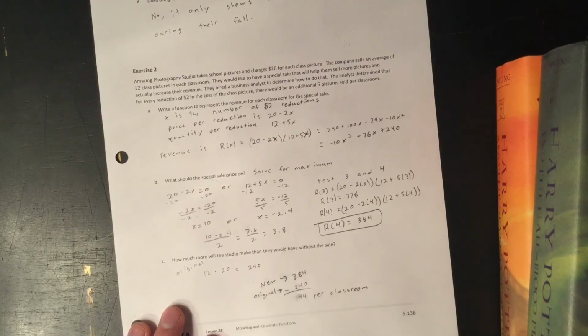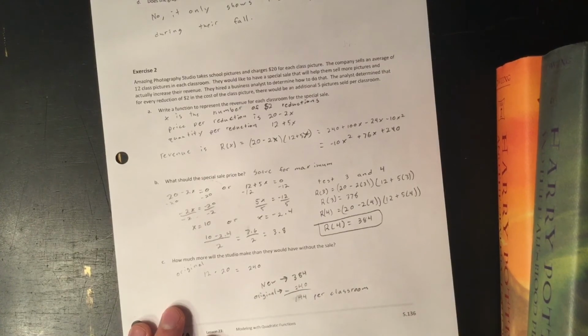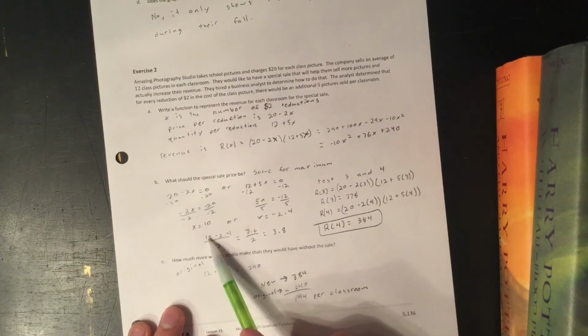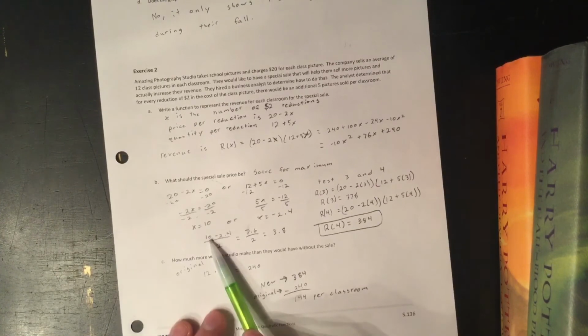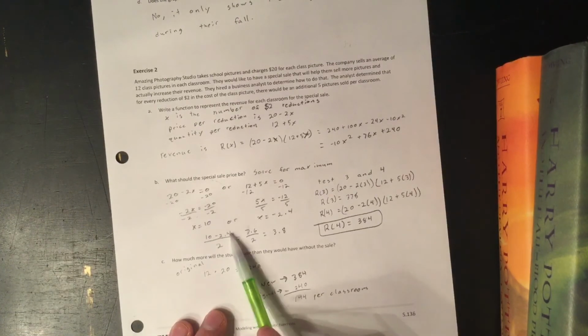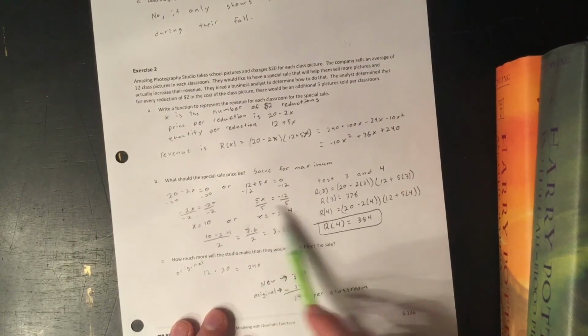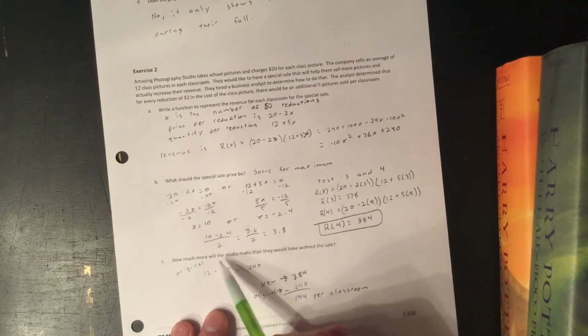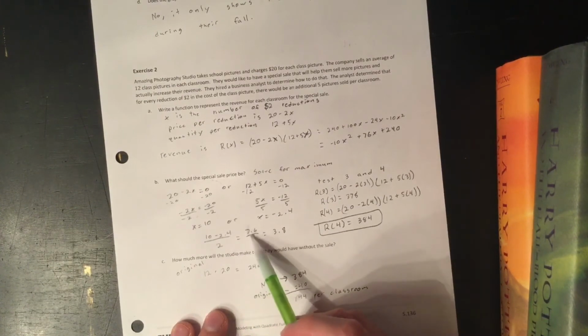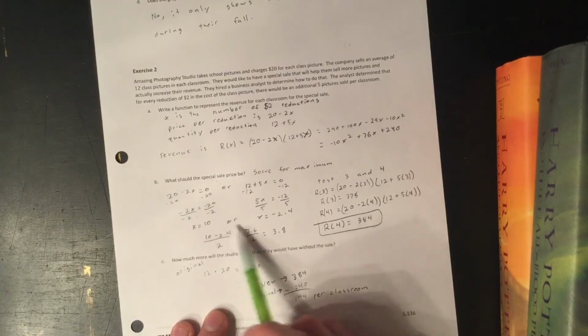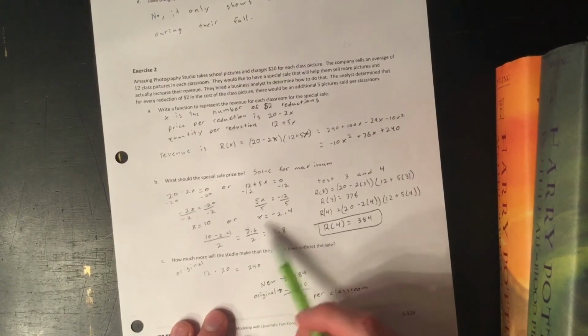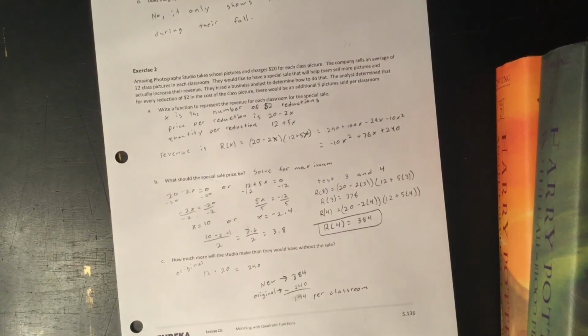To find out what my vertex value would be, how many reductions I need to make, we're going to do 10 minus 2.4. We take these two values and find the average in the middle, so we divide by 2. We have 7.6, divided by 2, and we're at 3.8. We're not going to make 3.8 $2 reductions. We need to test and see, is 3 better or is 4 better?